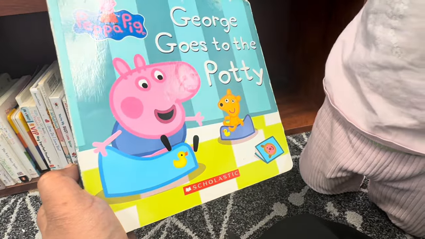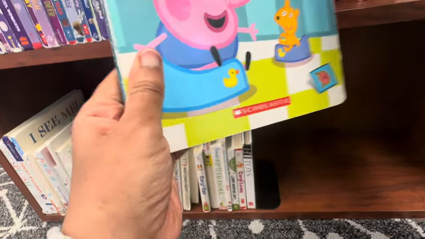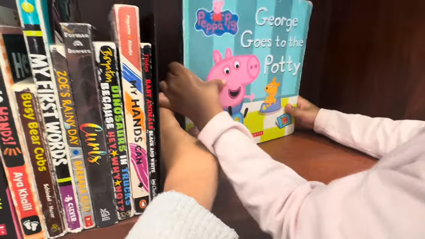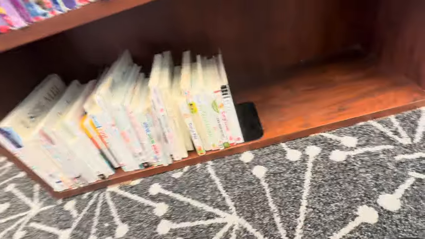I'm George. What do you have to say? Make George talk. I'm George and I need to use a potty. Why? Because I need to poo-poo or I need to wee-wee. Okay, start.